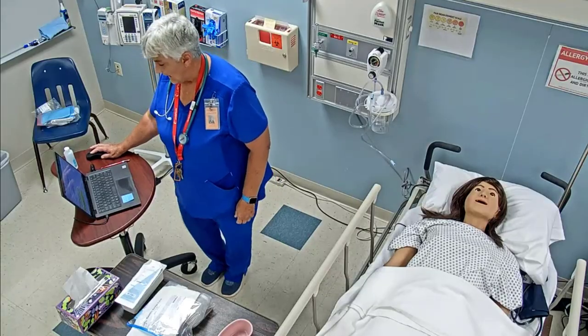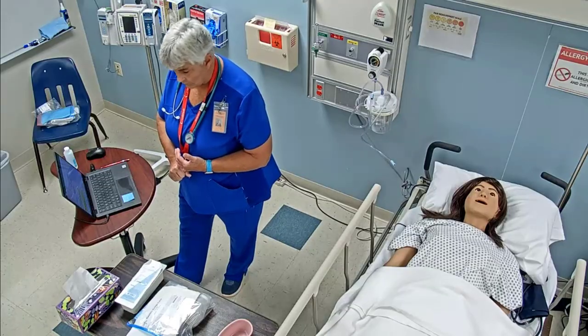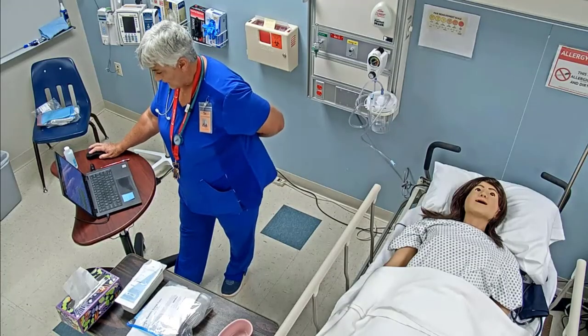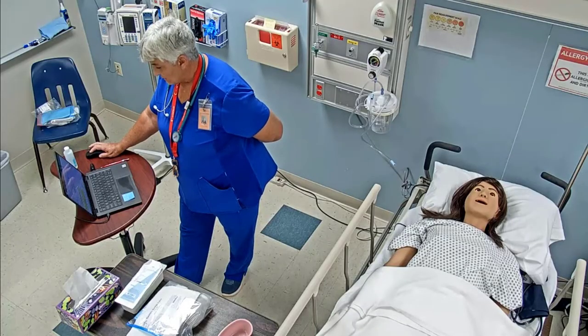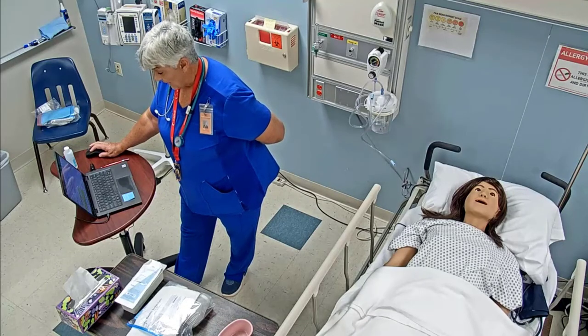I'm pulling up my chart, so we always want to make sure we have a physician's order. I've got Anna Taylor, date of birth 4/24/1991. She's not allergic to any kind of medication. She's here for uncontrolled diabetes 2, abscess to the abdomen and the right forearm.